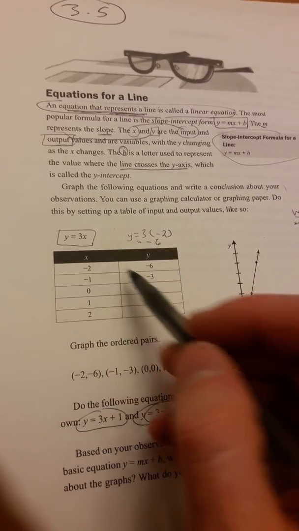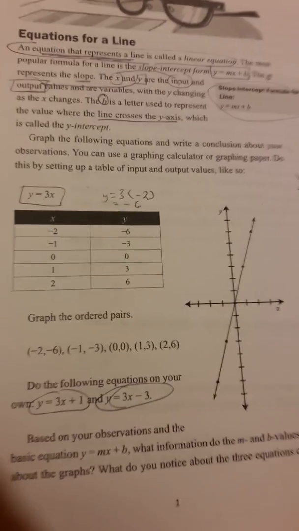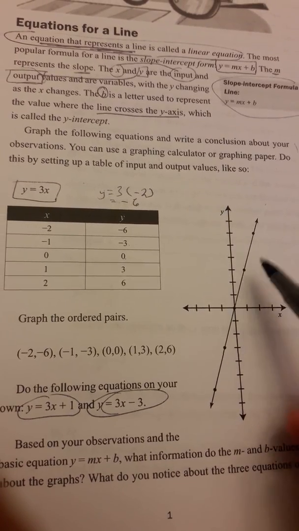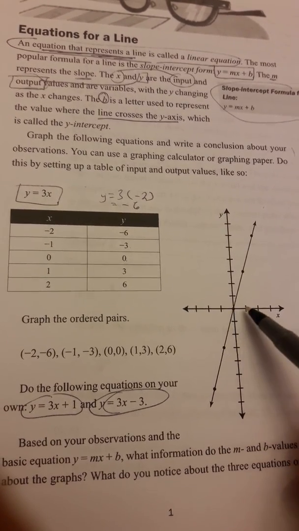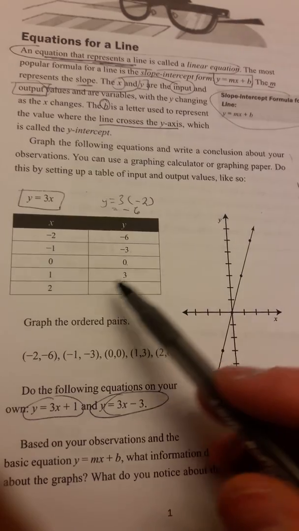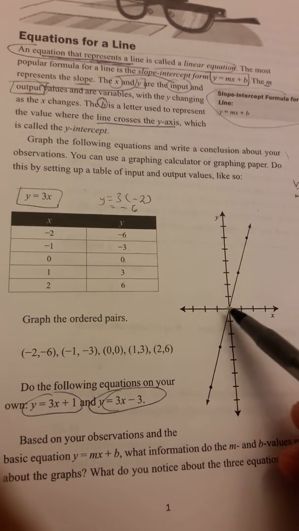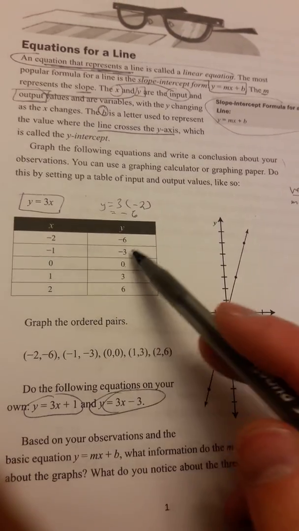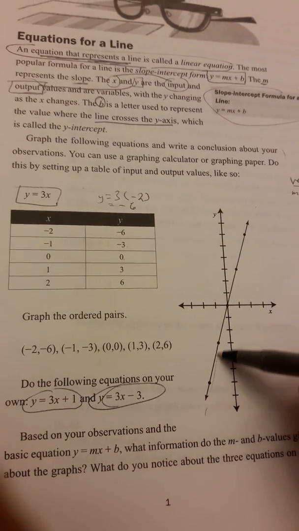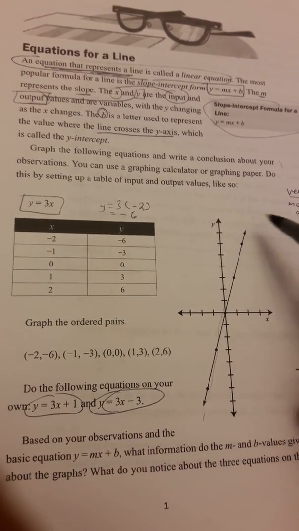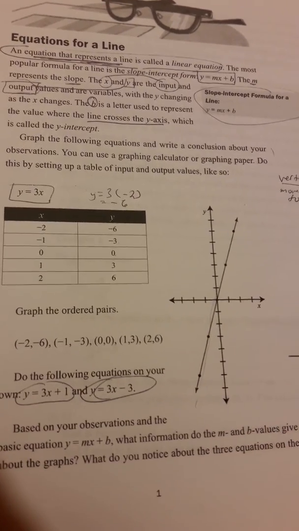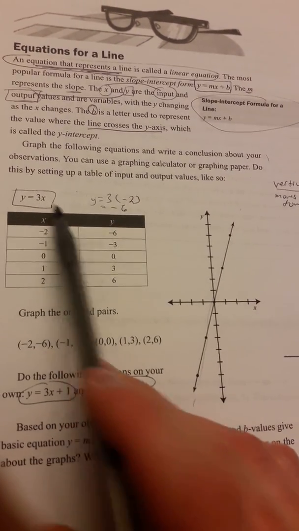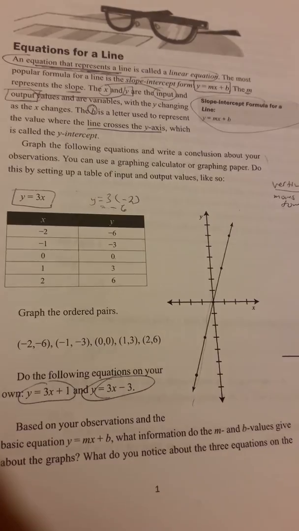Plug in 0 for x, y is 0. Then we come here and you see all the points that are plotted: 0, 0, 1, 3, and -1, -3. Then we connect all these dots with a line. So that's the linear equation, and this is the line on a graph.